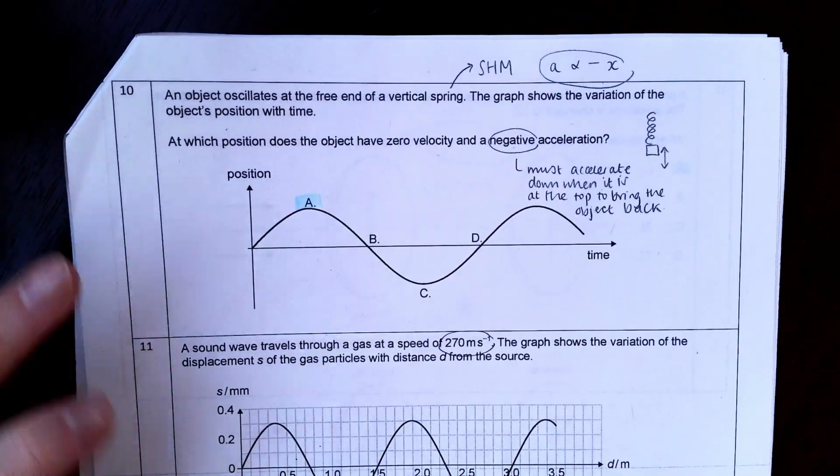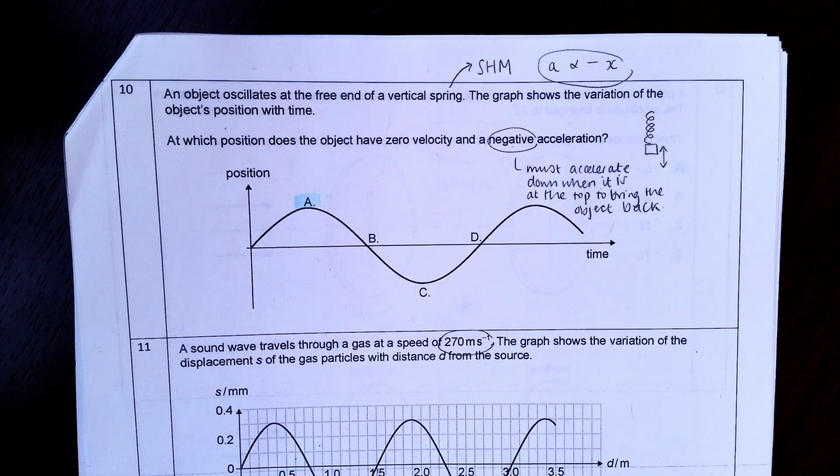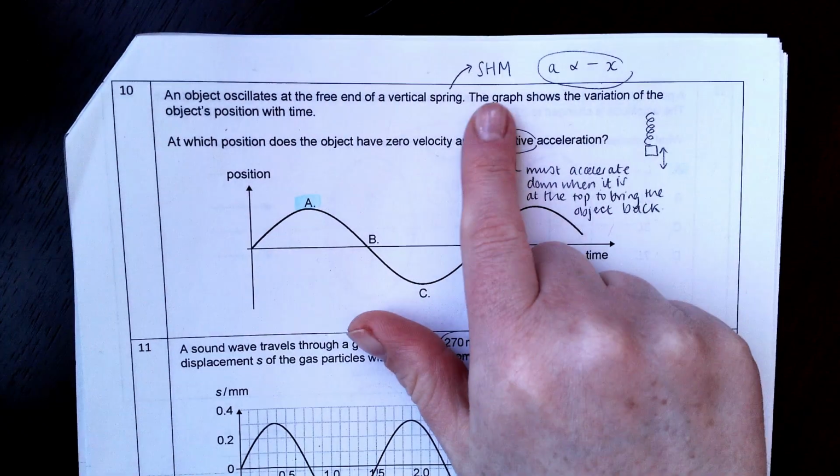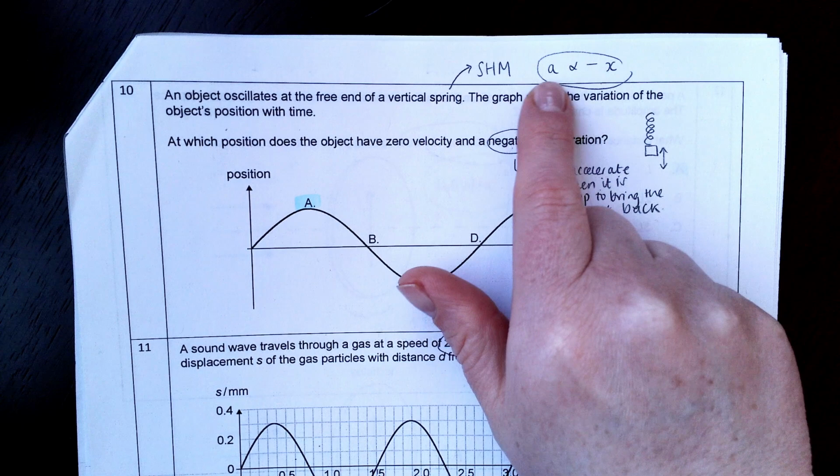In question 10, an object oscillates at the free end of a vertical spring. That's your first clue that springs follow simple harmonic motion.